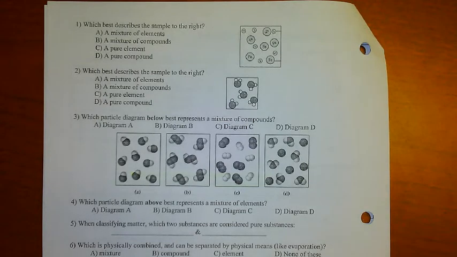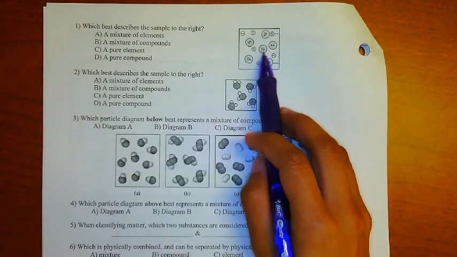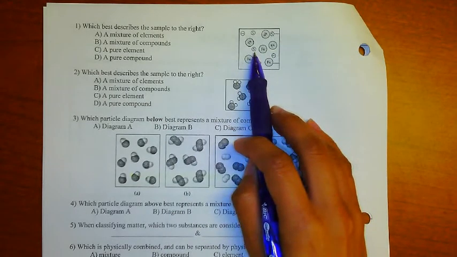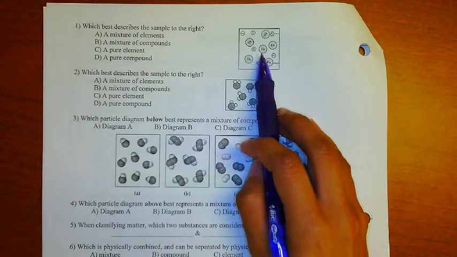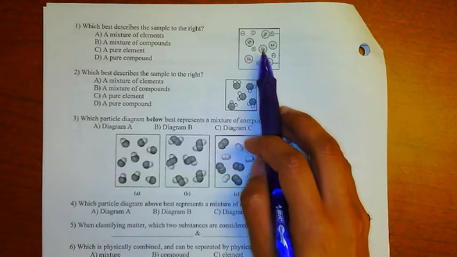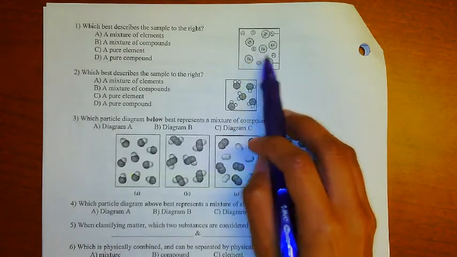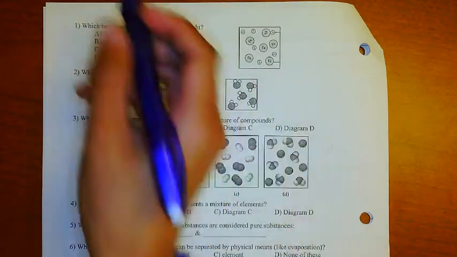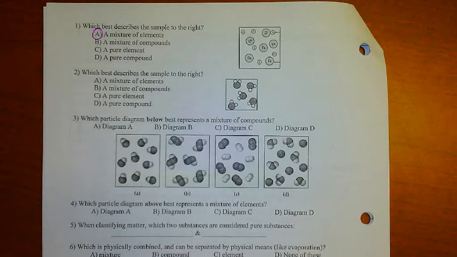Okay, so I went ahead and turned the page over, so now I'm on page 2. And so at the top, it says, which best describes the sample to the right? Alright, so if we look at the right, we have iron and sulfur. Okay, so these are both examples of elements. And so since we have two or more elements and they're not combined, we have a mixture of elements.